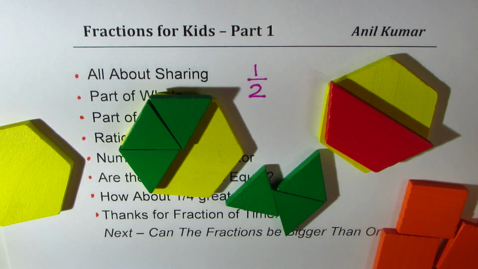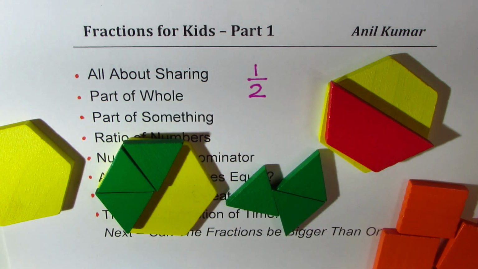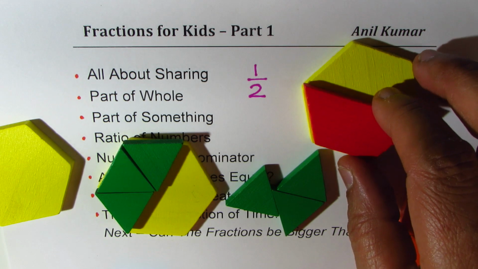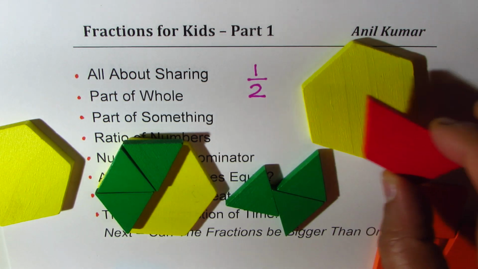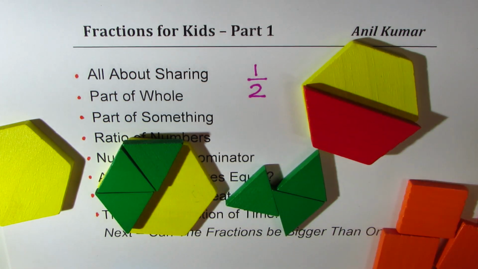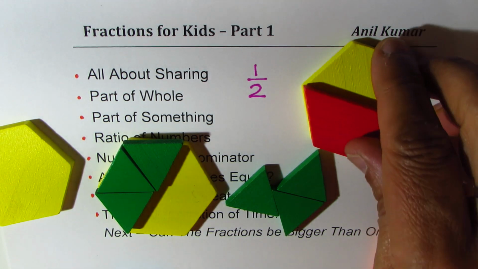So what you saw here is that fraction is all about sharing, and it is also part of whole, and it is also part of something, right? So that's all it is. Like this is one whole and we took away half of it, right? So that is the half of it taken away. So that is what fractions is.